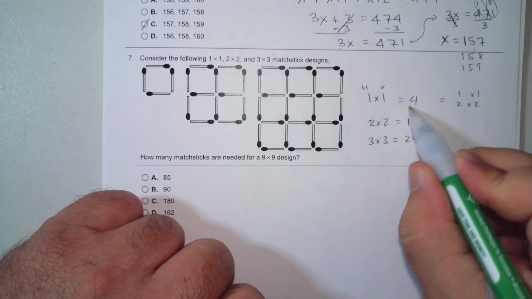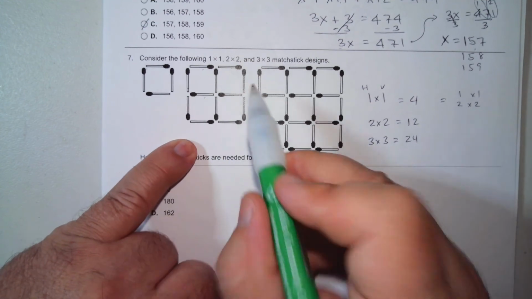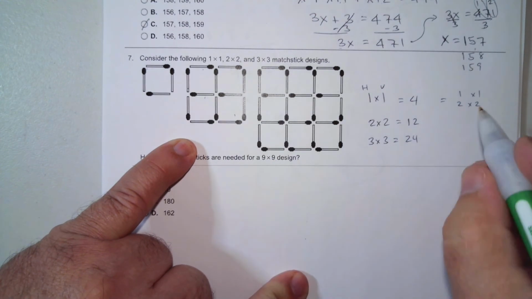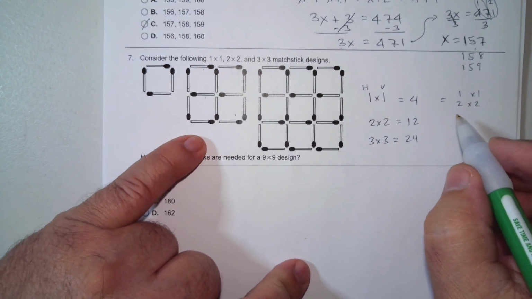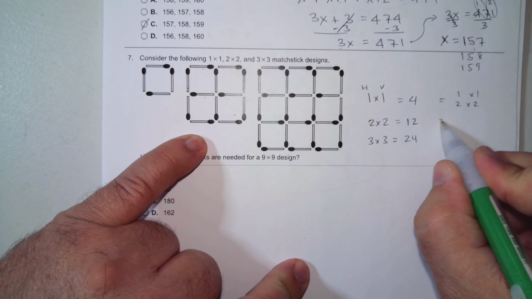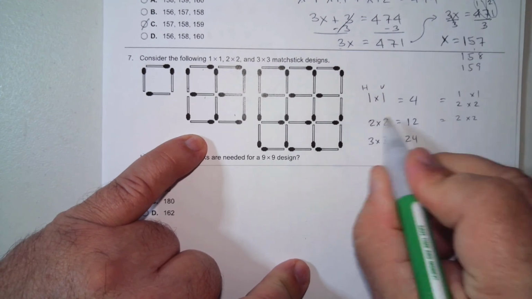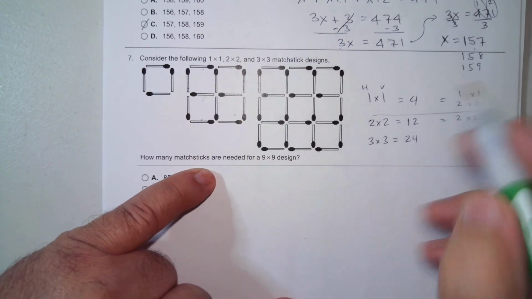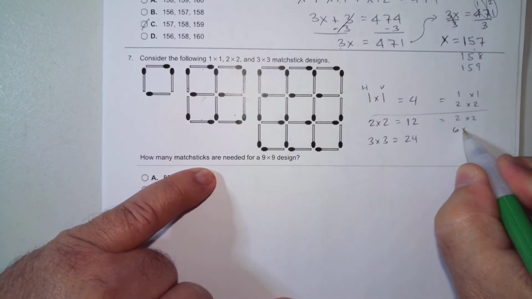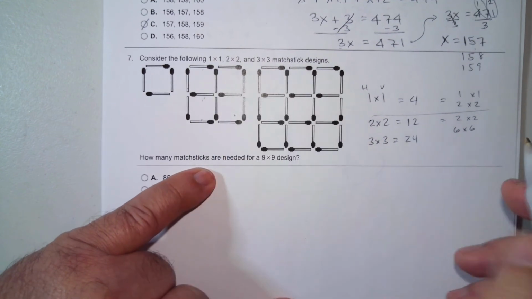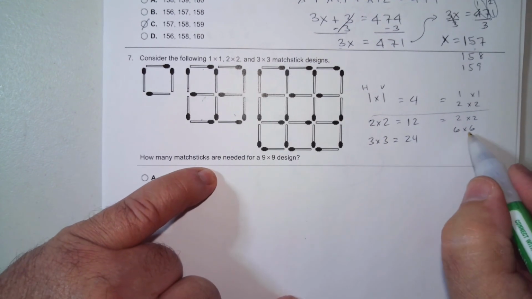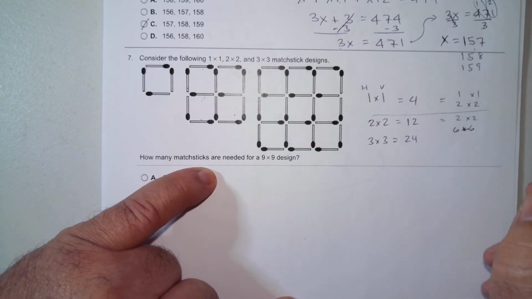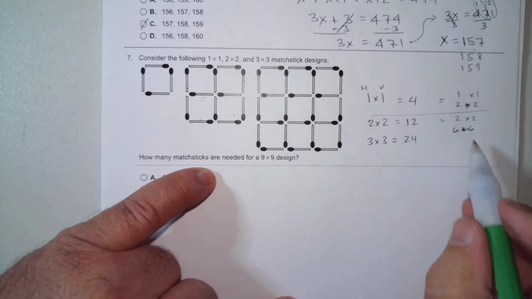So that's 2 times 2 is 4. For the 2 by 2 matrix, we need 1, 2, 3, 4, 5, 6: 6 horizontal and 6 vertical. So 6 plus 6 is 12.